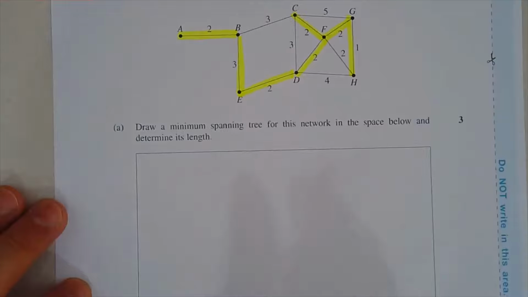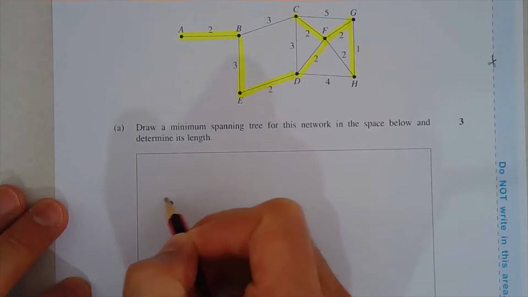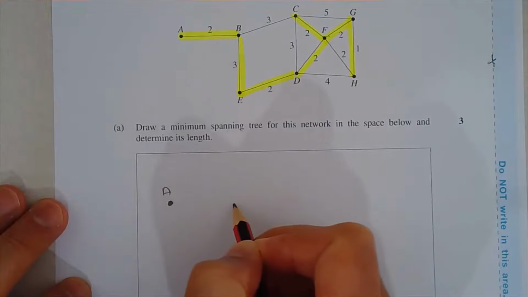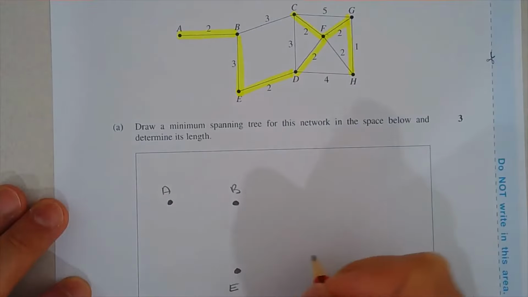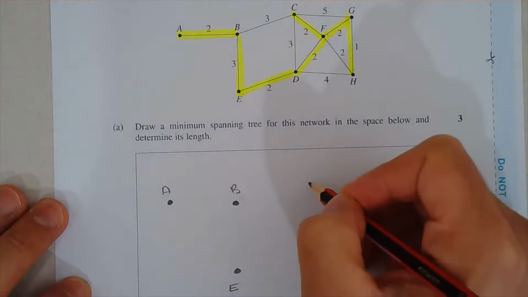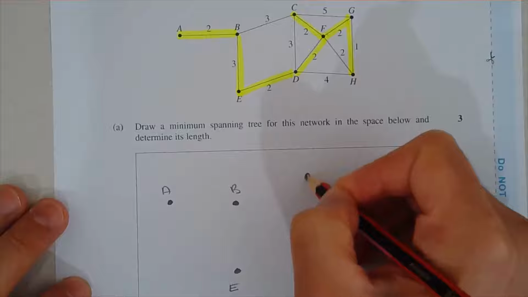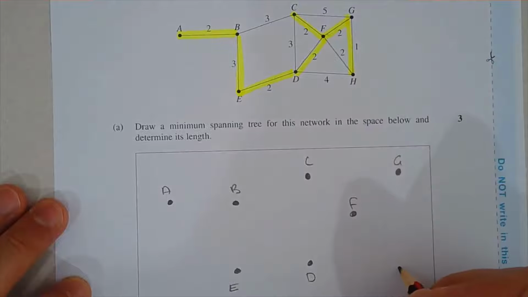So drawing the minimum spanning tree, all the highlighted edges I'm going to draw here. It doesn't have to be to scale, but I'll try and draw it as neatly as possible. So E, we have a D here, F somewhere here, and C's up here somewhere. Again, doesn't really matter, as long as you try and keep it neat and tidy, of course.